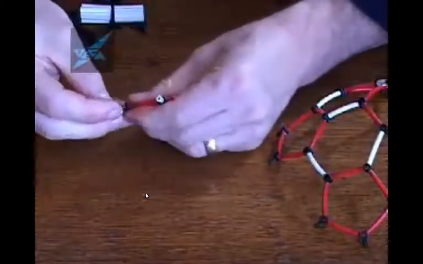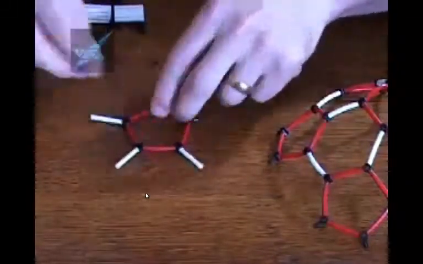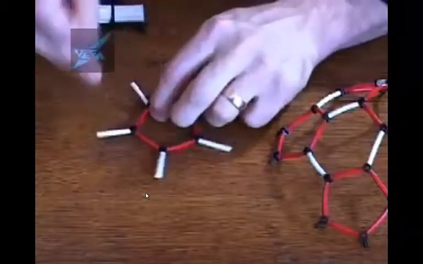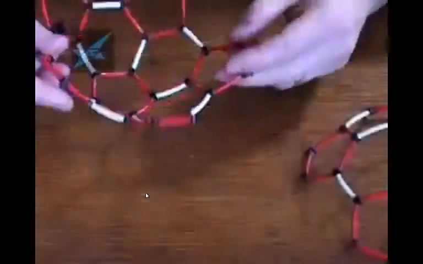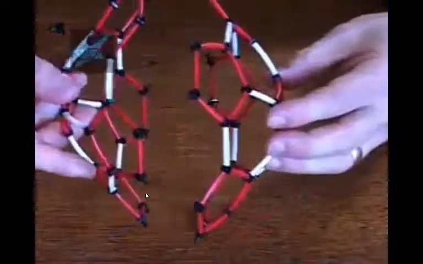Now there's many ways that you can make a C60. I'm going to make 2 halves and join them together, but you don't have to do it this way. And you've got another bowl. So we've got 2 halves which can join together to make the football.